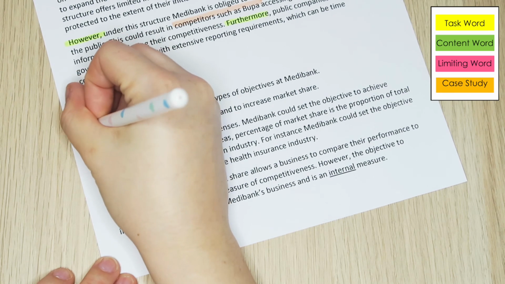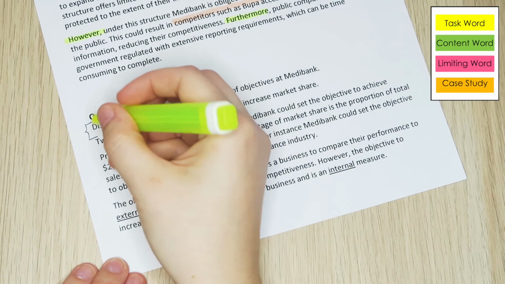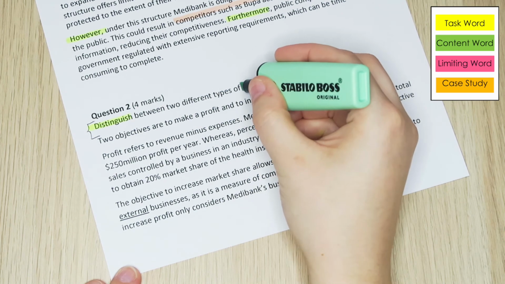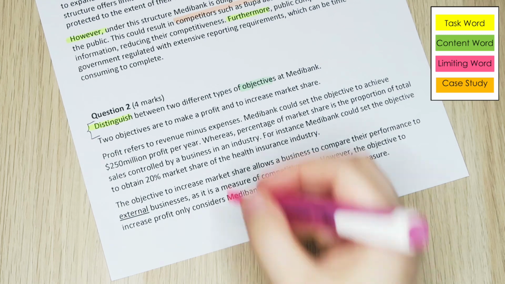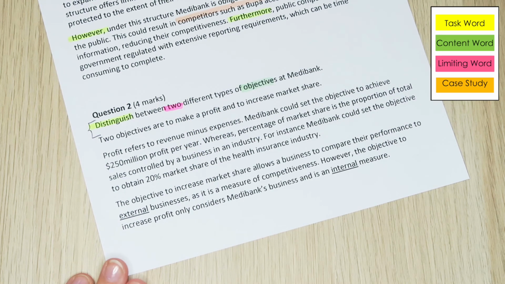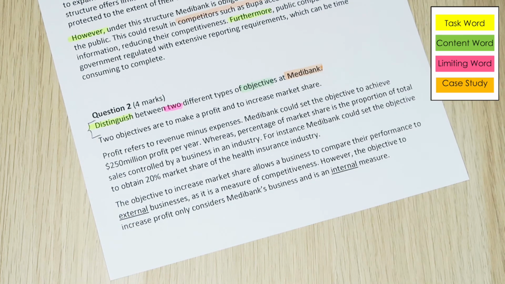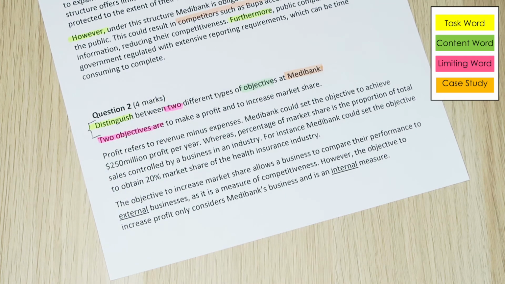Now to question 2. For 4 marks, distinguish between 2 different types of objectives at Medibank. Our task word distinguish here is coupled with the content term objectives, indicating we'll be using theory from Unit 3, Area of Study 1, dot point 2. The limiting term, the number 2, provides a count of how many objectives must be used and then linked to Medibank. The opening sentence clearly lays the groundwork for the rest of the answer by stating the 2 objectives that were used for the response.